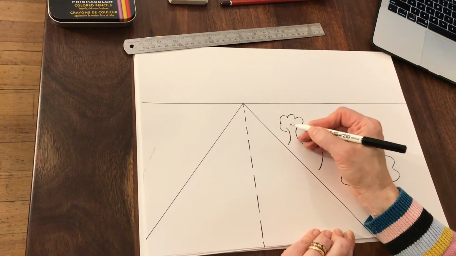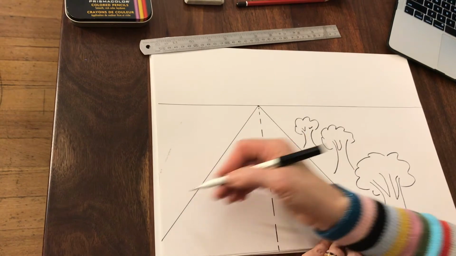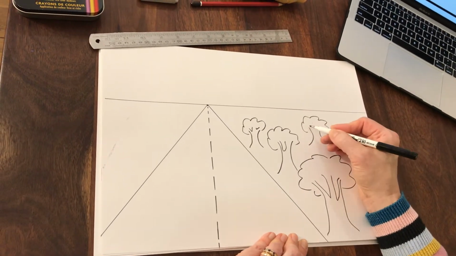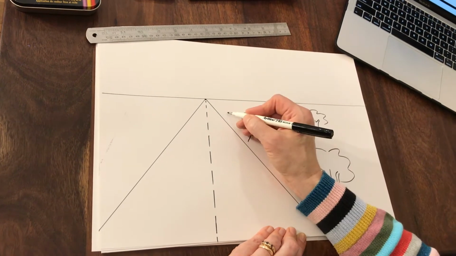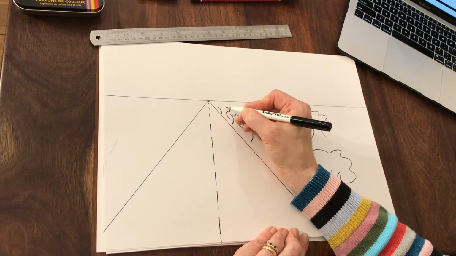Now, you can do whatever you want. You don't have to do trees. You might do buildings. You might do animals that start big and get smaller. You can do whatever you like.